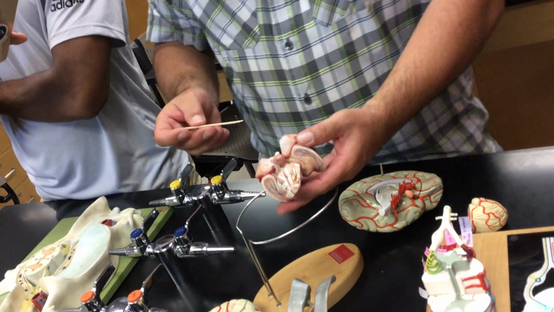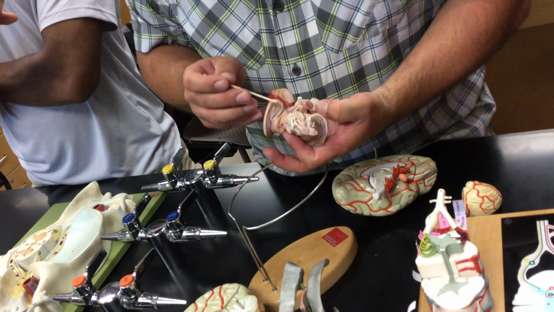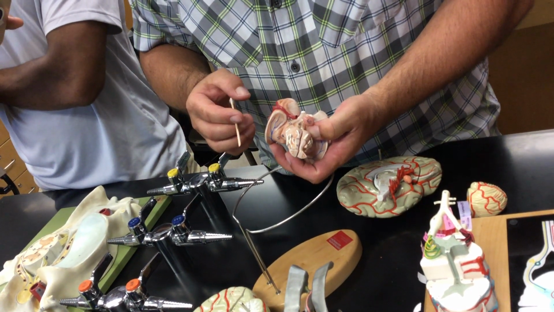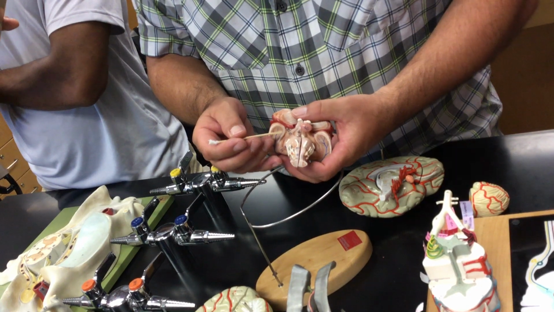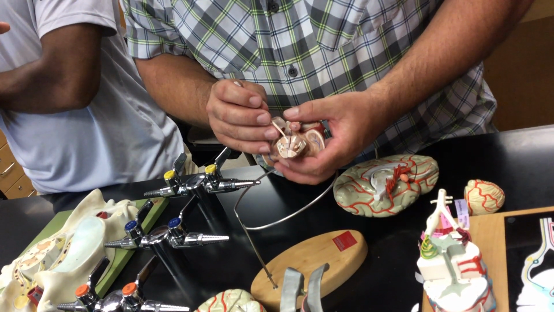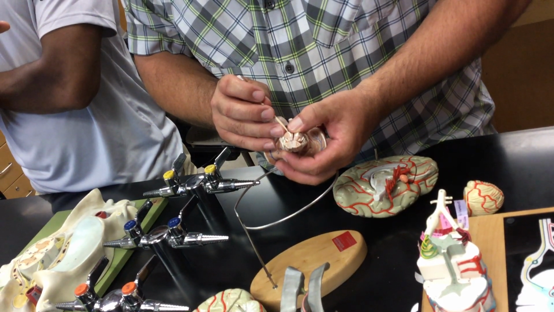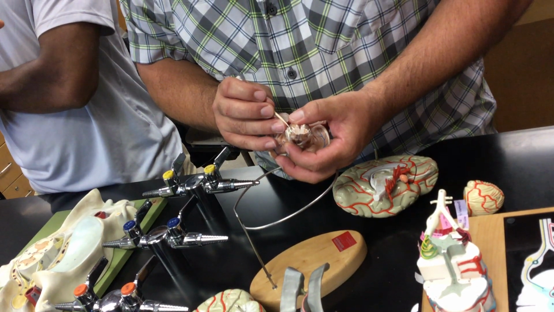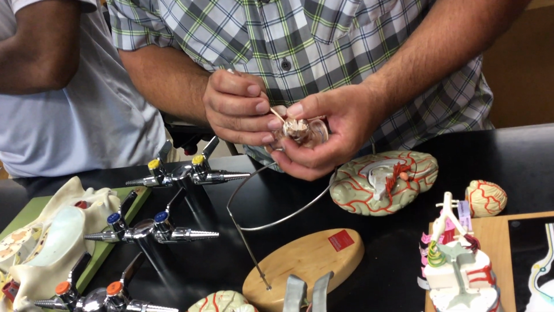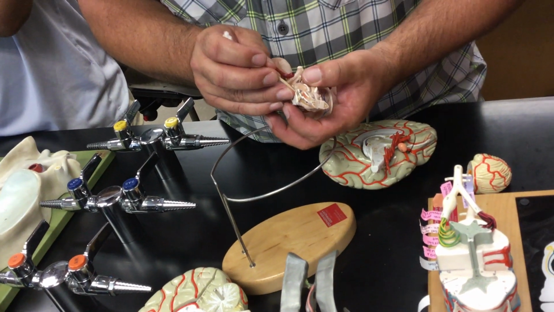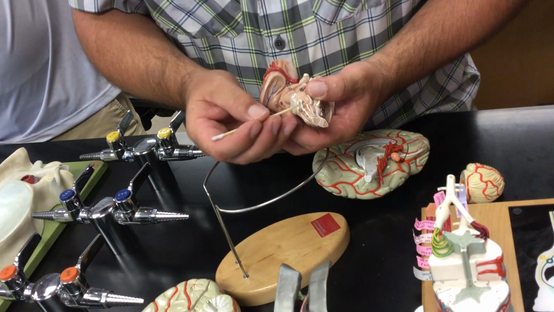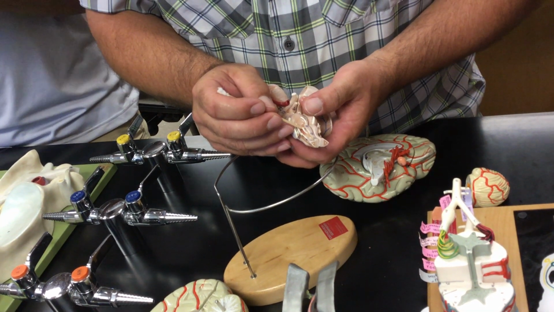Attached to this diencephalon model, we have the last of the cranial nerves, including the trochlear, trigeminal. We'll move back inside to our abducens, facial, vestibulocochlear, glossopharyngeal, vagus, accessory, and hypoglossal.